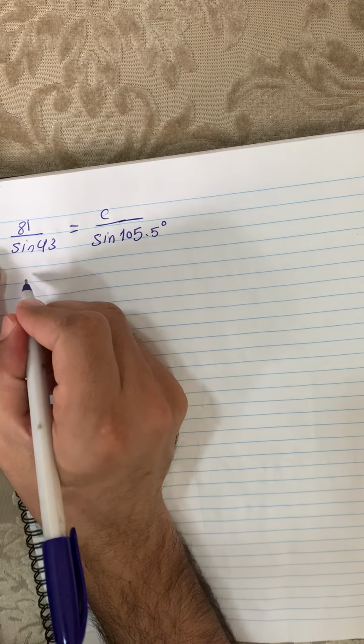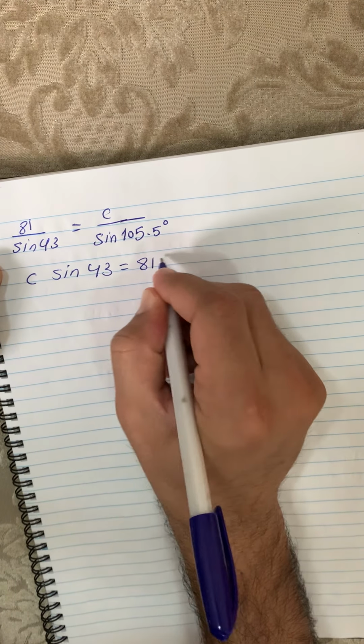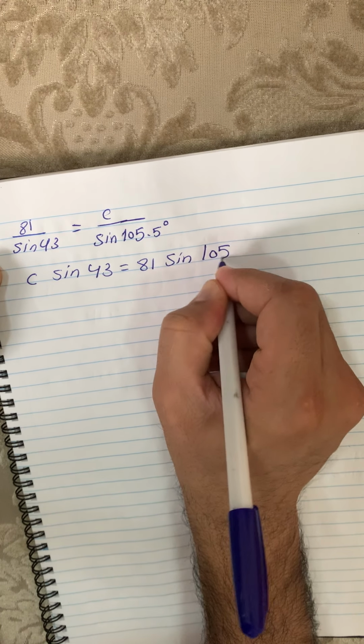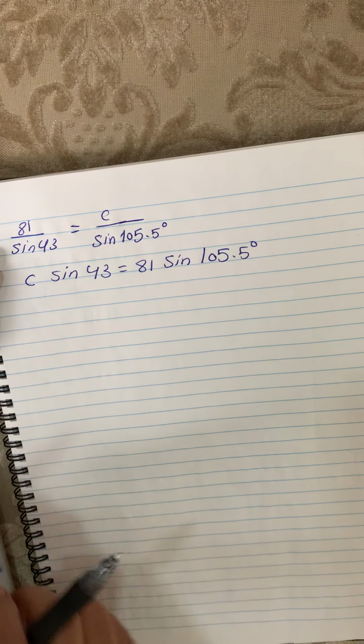Now do the cross multiply. We can get c. So c sine 43 equals 81 sine 105.5 degrees. Divide by sine 43 each side.